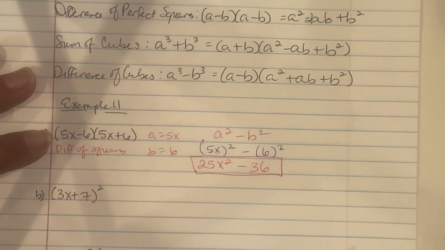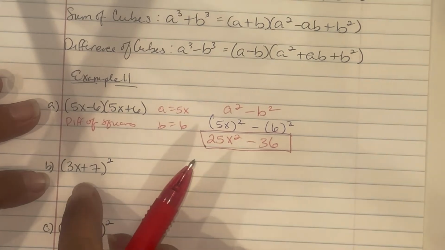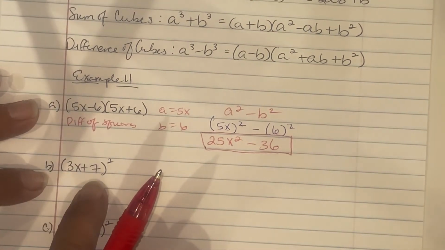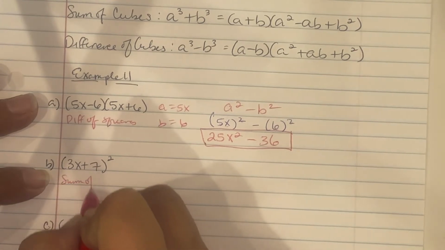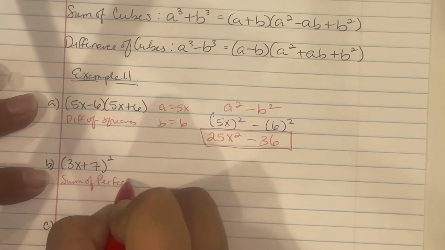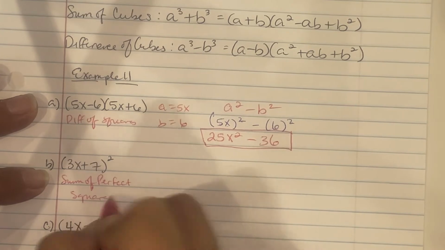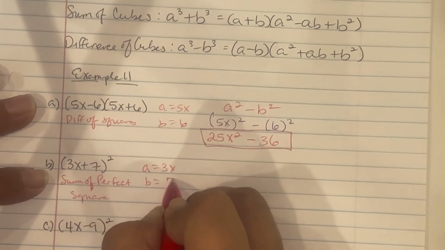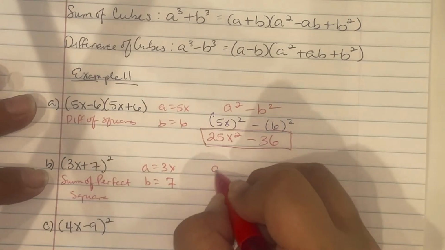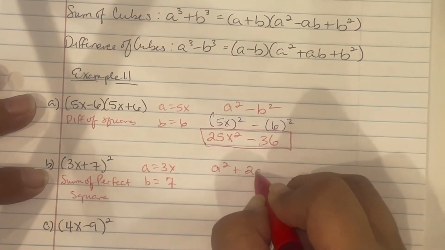On B, it says parentheses 3x plus 7, and it's repeated twice. This is your sum of perfect squares. So the A is 3x, the B is 7. And the formula said it's A squared plus 2AB plus B squared.